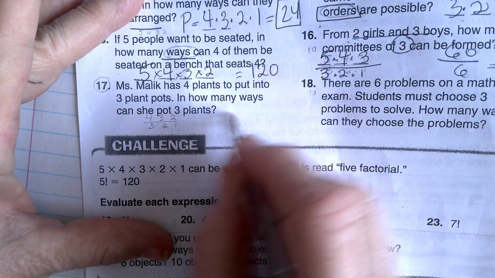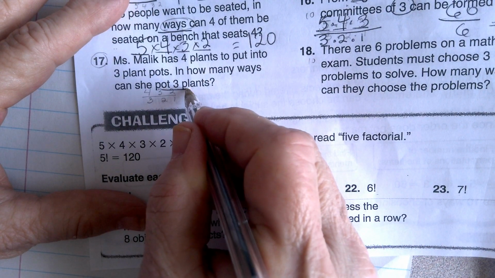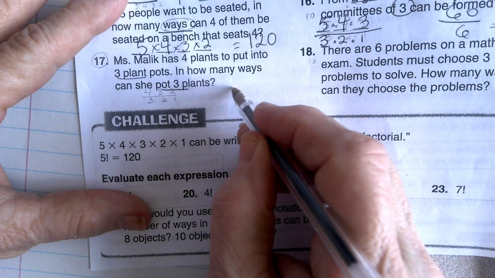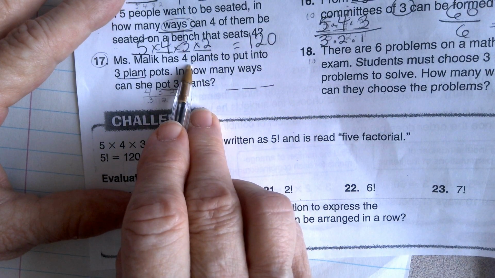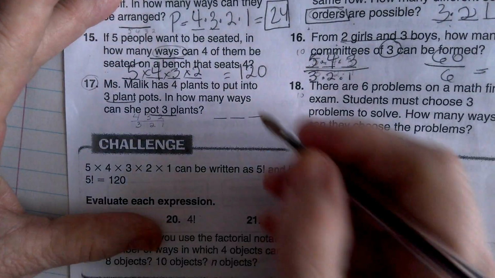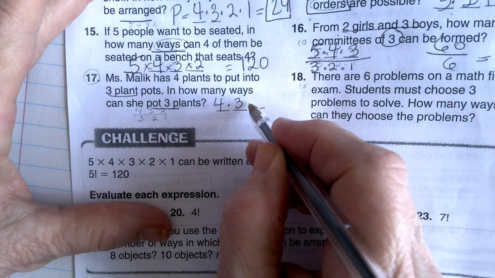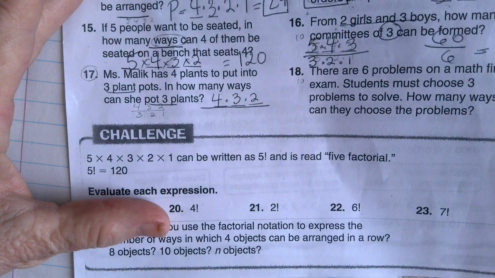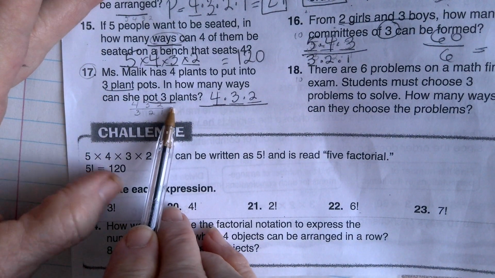So on the top, how many pots do I have? We've got 3. So on the top, 1, 2, 3. But how many plants is she going to plant? So you start off with the permutation 4 times 3 times 2, divided by how many different pots did she have? 3.